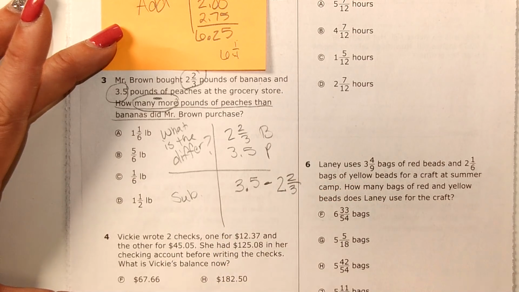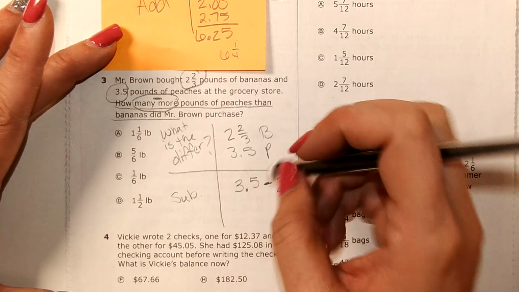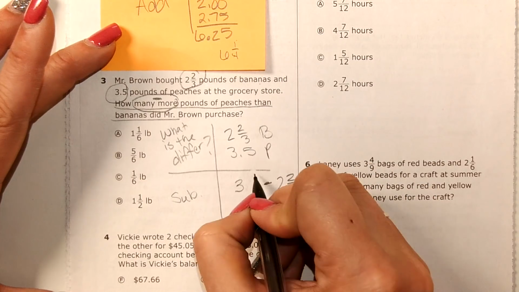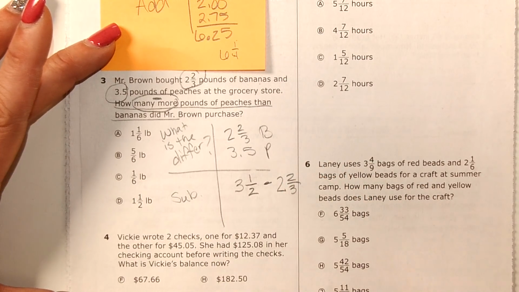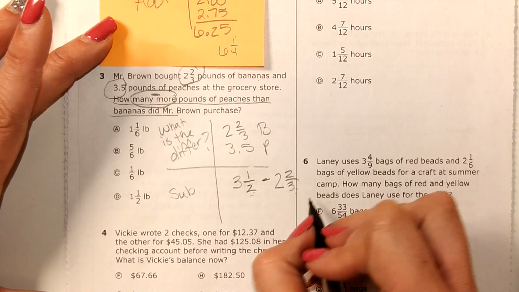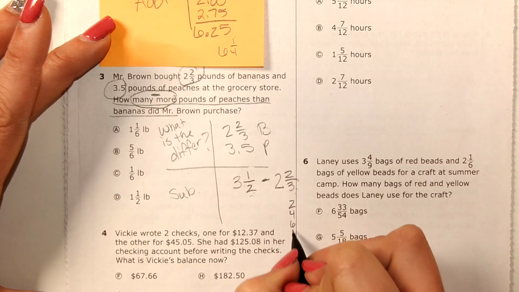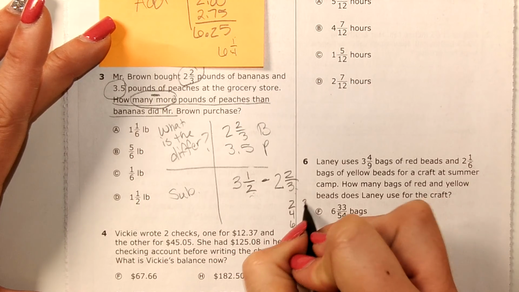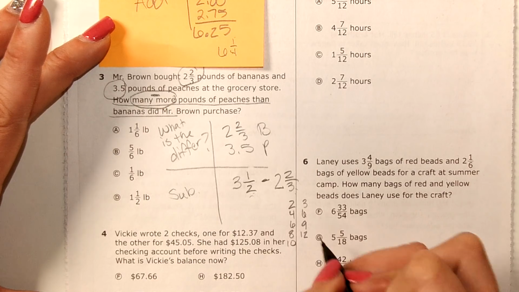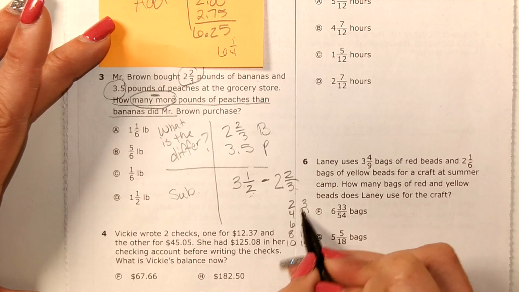Well, I have an issue. I can't subtract a whole number, a decimal number, and then a fraction. So I'm just going to come right here and change this to a mixed number. And I know 0.5 is really 1/2. So now I just need some common denominators. Well, let me find those multiples. So 2, 4, 6, 8, 10, 3, 6, 9, 12, 15. So the smallest number they have in common is that 6.